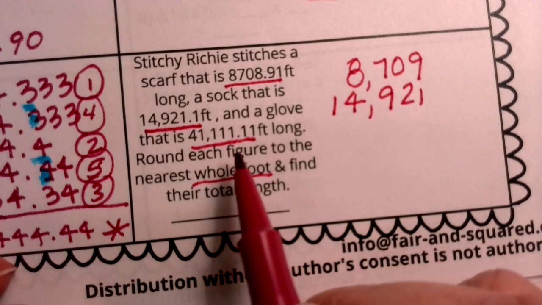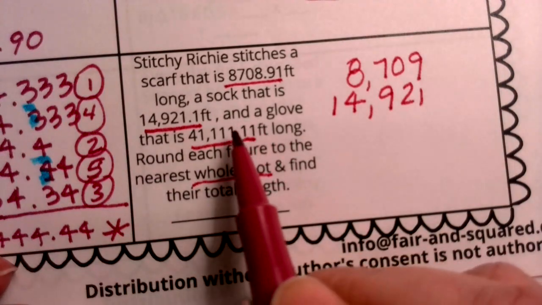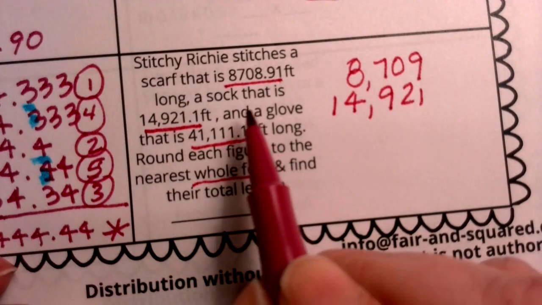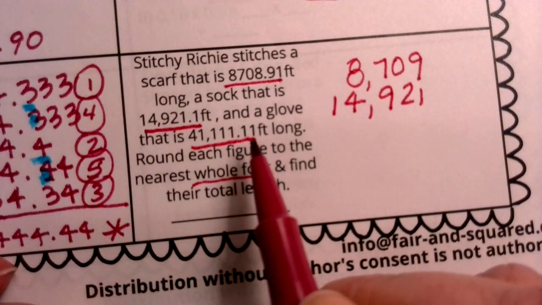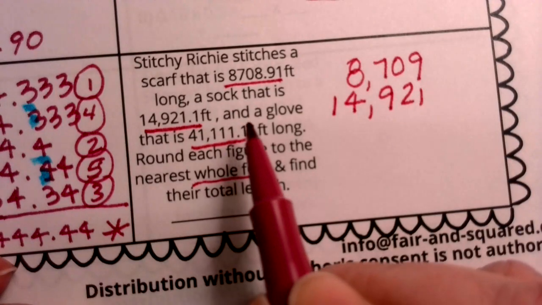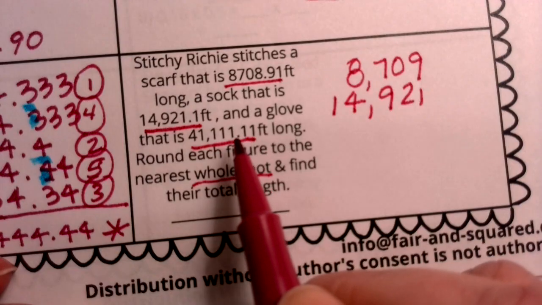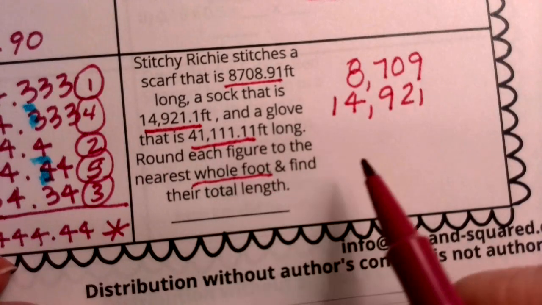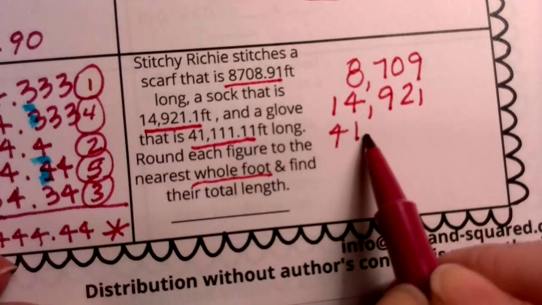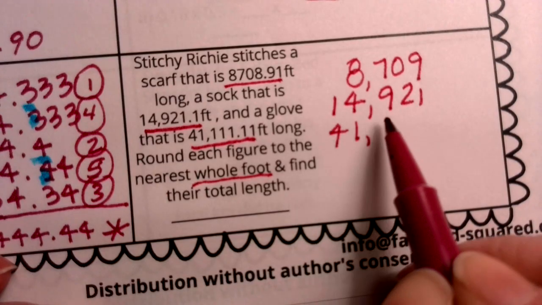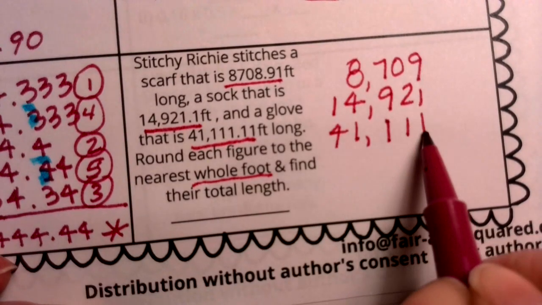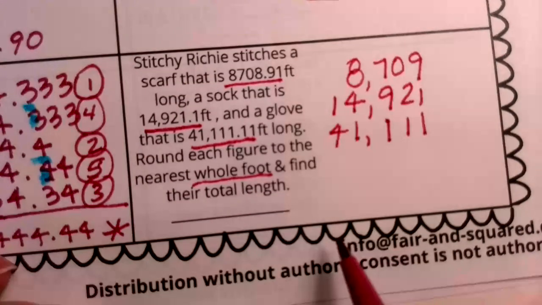Now we're going to go to the glove. Right now we have 11 hundredths. I can even hear that 11 is very far from 100. So yes, this is not a number that's going to cause my ones place to round up. Instead, we're going to have 41,111, no decimal, so no "and."